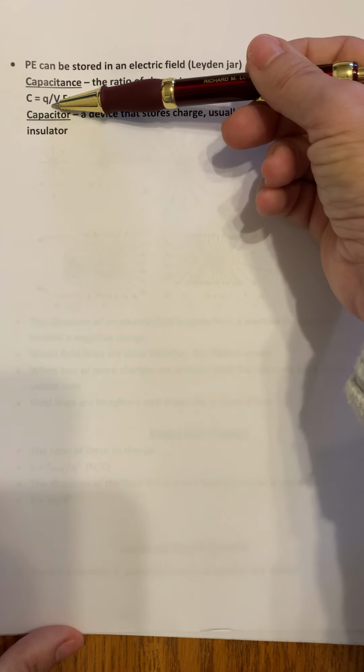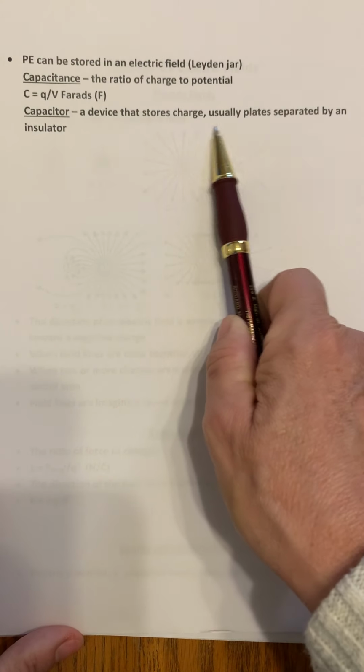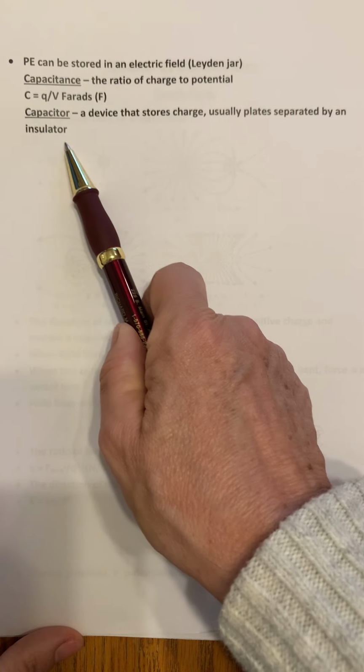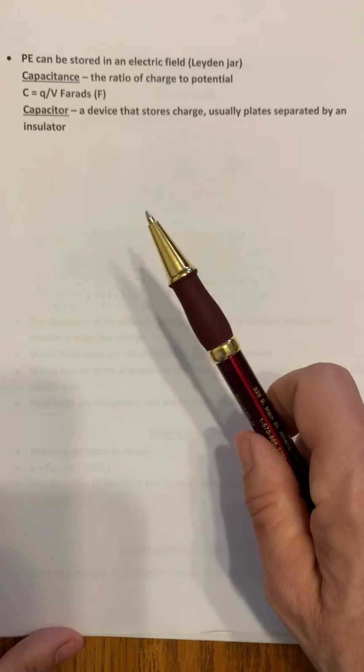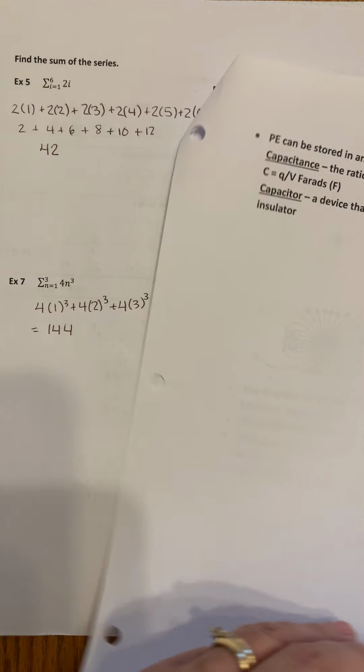We're not going to really go into that. Capacitance is Q over V. A capacitor is a device that will store a charge, usually plates separated by an insulator. All of the keys on your computer are capacitors. They have a different amount of space between, or different codes that they emit when they're pushed.